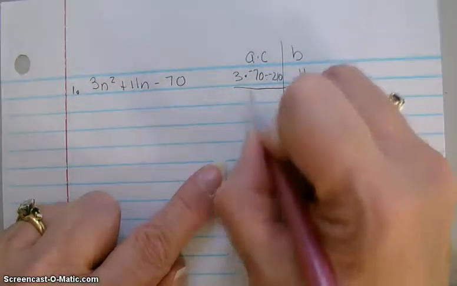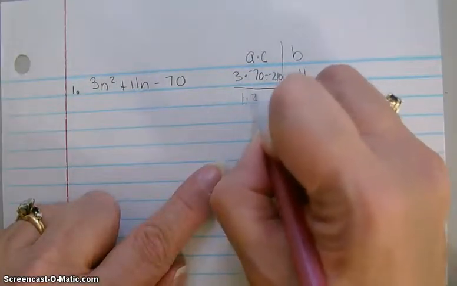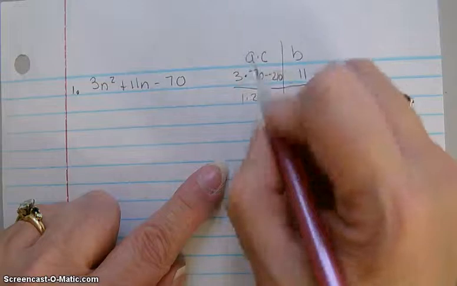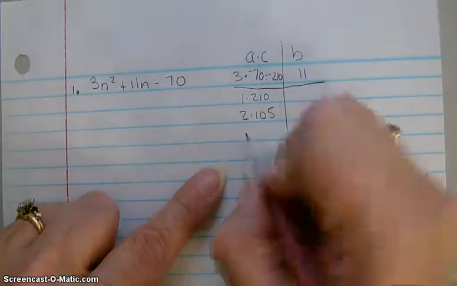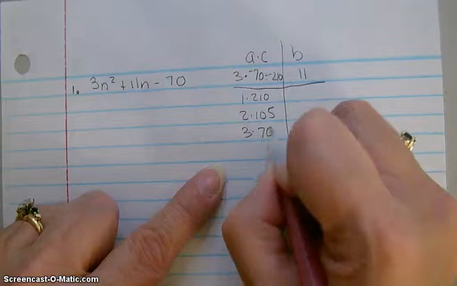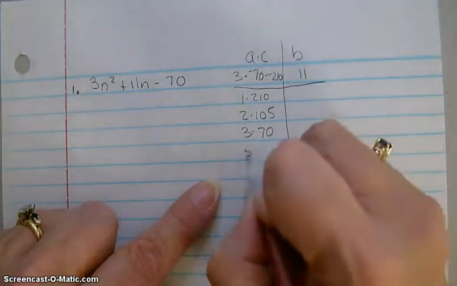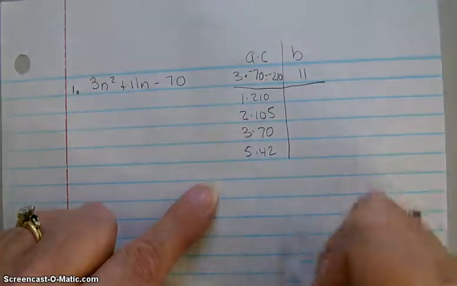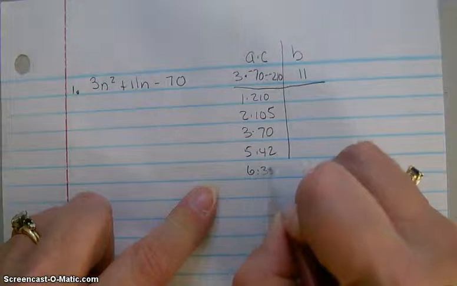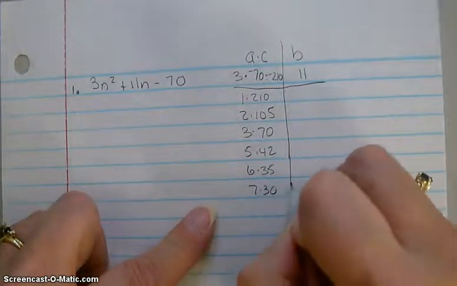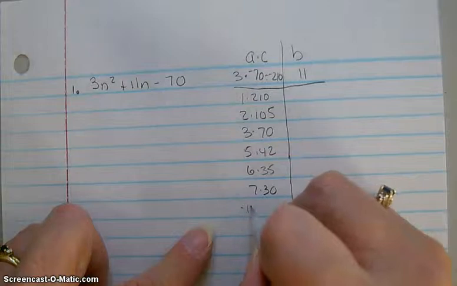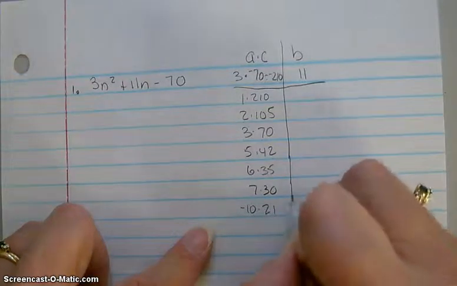So I know my factors of 210 are 1 times 210. And then I divide 210 by 2 and I get 2 times 105. 3 times 70 will give me 210. 5 times 42. 6 times 35. 7 times 30, and then negative 10 times 21.